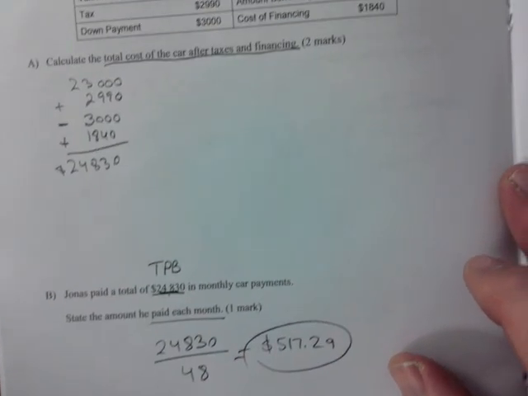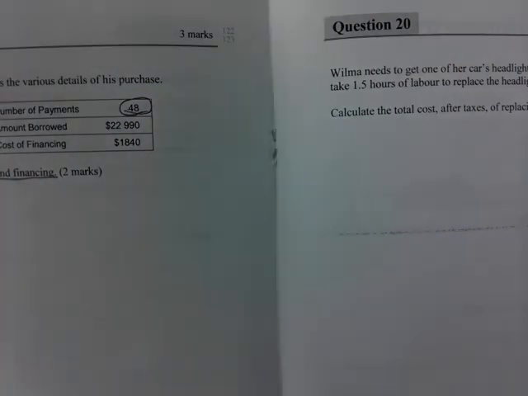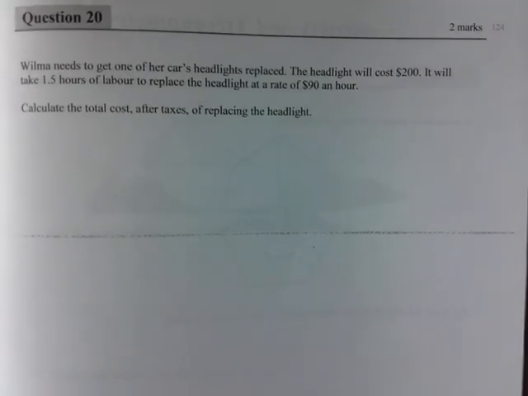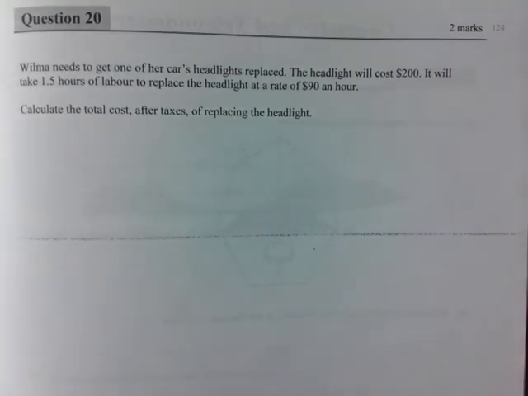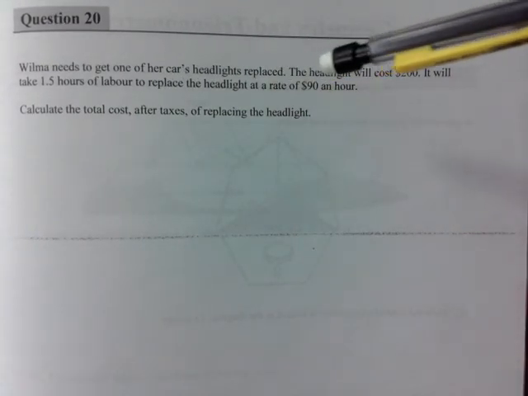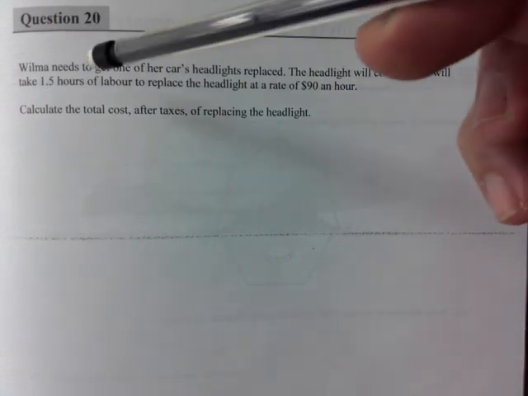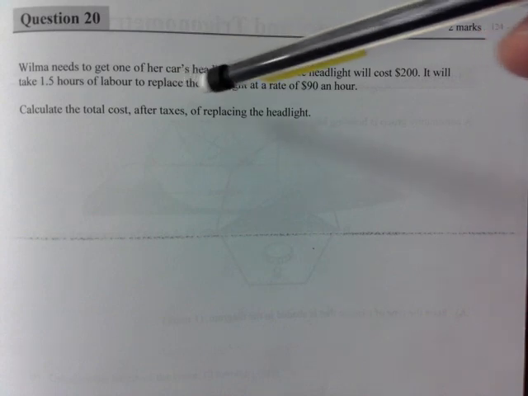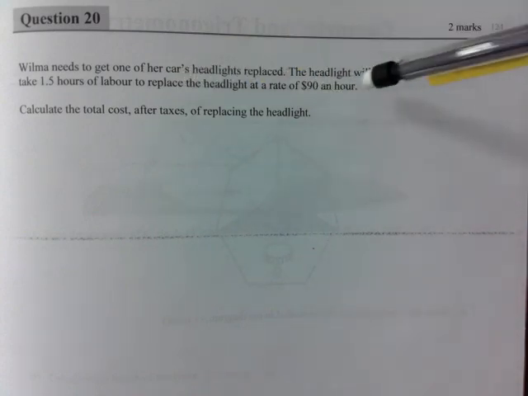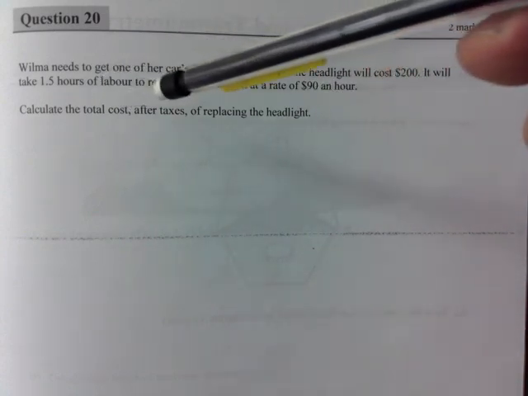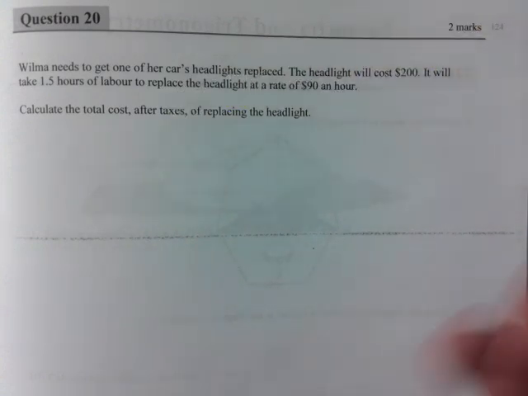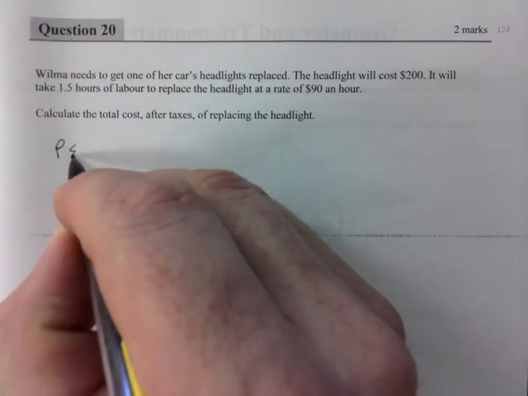All right, keep going. Wilma needs to get one of her car's headlights replaced. The headlight will cost $200. It will take 1.5 hours of labor to replace at a rate of $90 an hour. Calculate the total cost after taxes of replacing the headlight. So this is basically just parts and labor.